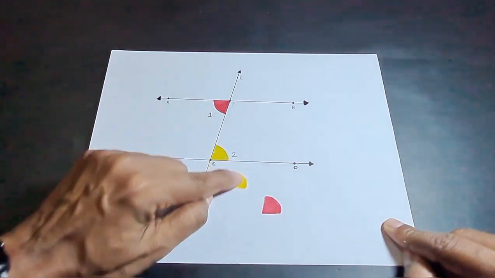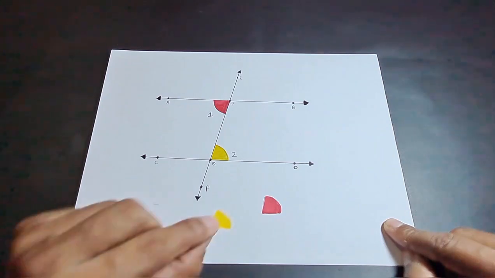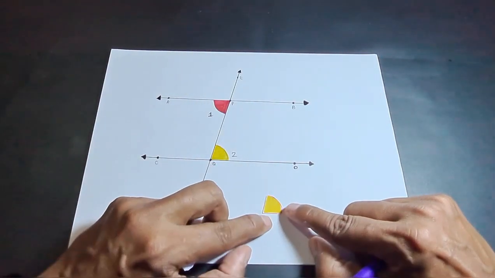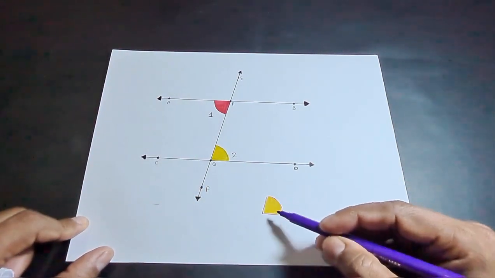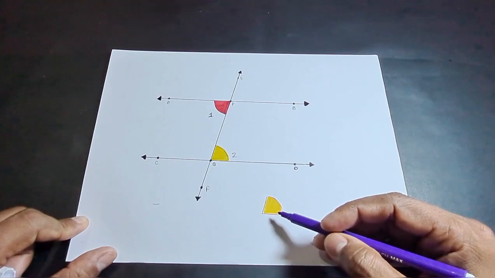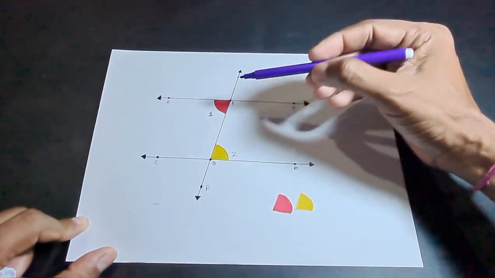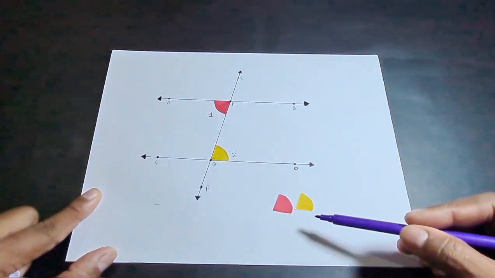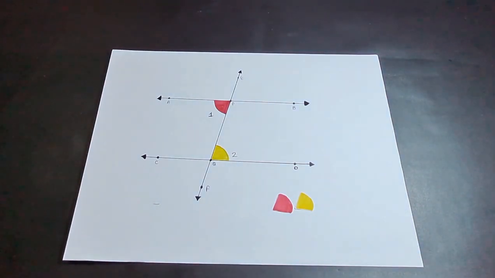Now how do you prove that these two angles, angle 1 and angle 2, are equal? For that you need to keep them one above the other like this, and you will find that they overlap exactly. And when two angles overlap exactly, they are equal to one another, thereby proving that the two angles, angle 1 and angle 2, which are alternate interior angles, are equal to each other. And that completes our activity on verifying the equality of alternate interior angles.